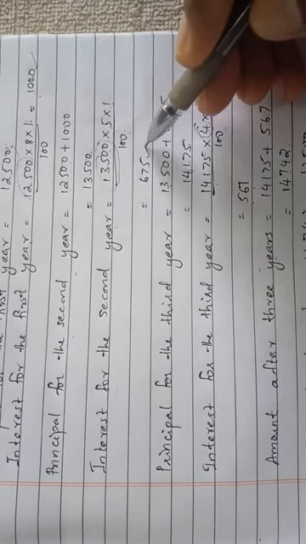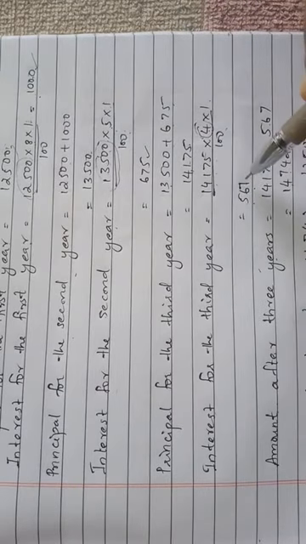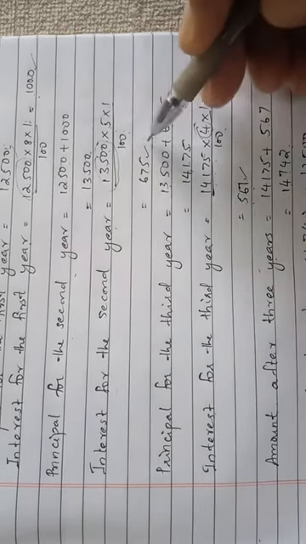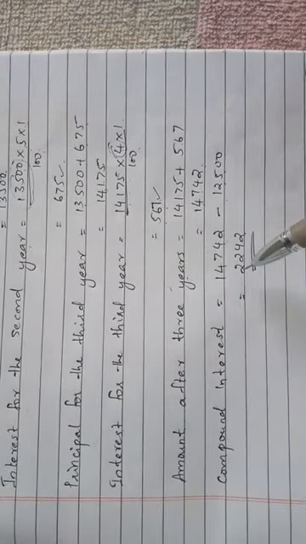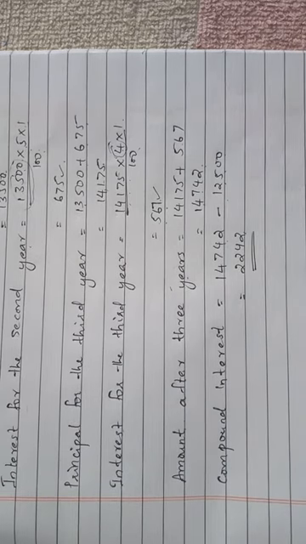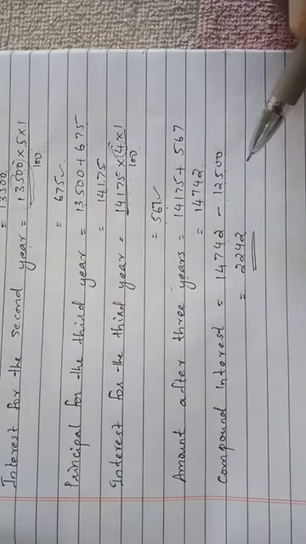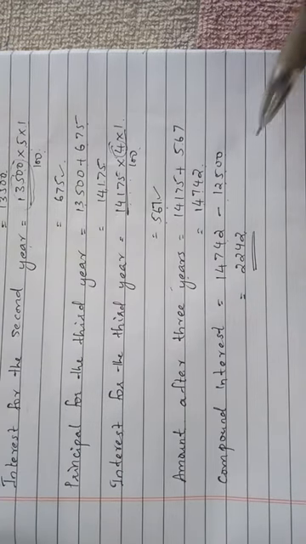Otherwise, if you take the interest each year, first interest for the first year is 1000, interest for the second year is 675, and interest for the third year is 567. If you add these 3 amounts, we will get again the compound interest as 2,242. So this is the way we have to find the amount in case of compound interest.